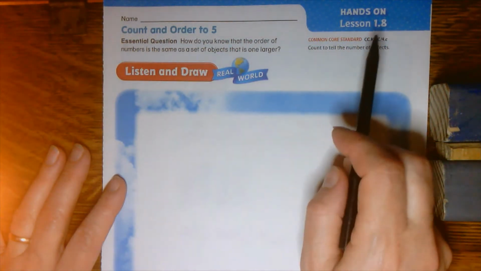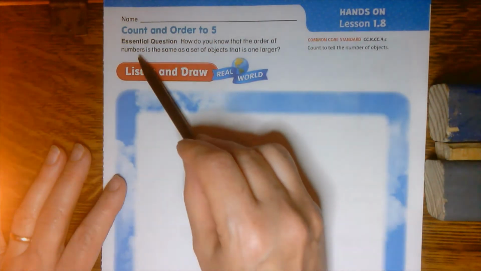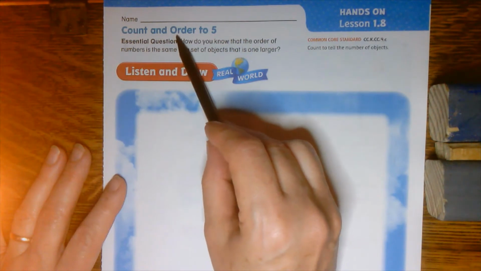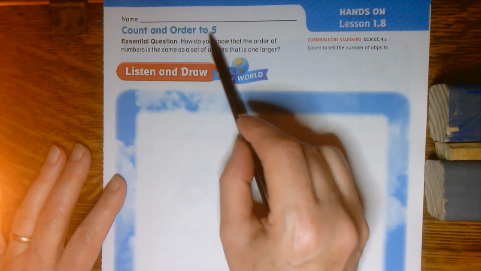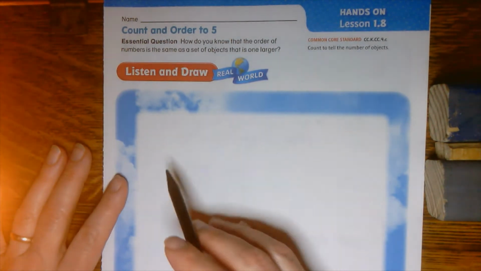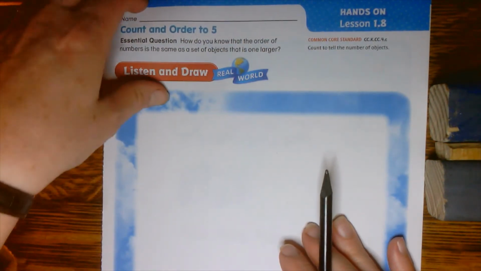All right, kindergarten, today we have lesson 1.8. And remember, you can be using those sticky notes to make sure that it's easy to find this in your book. We're doing count and order, put in order to 5. So counting to 5, no problem. Really putting things in order to 5 is no problem. But you've been putting the numbers 1 through 5 in order. We really want to put the amounts 1 through 5 in order.